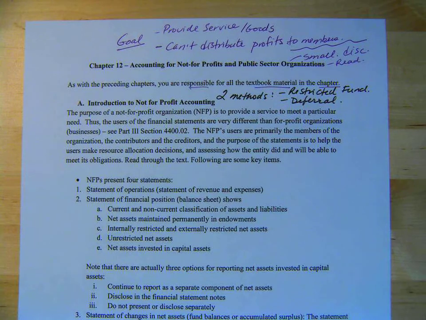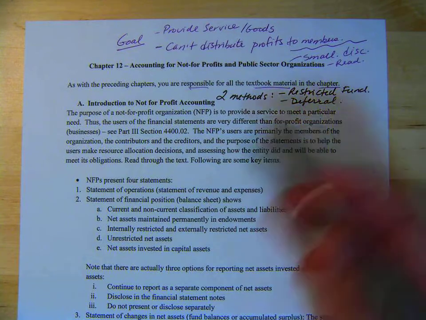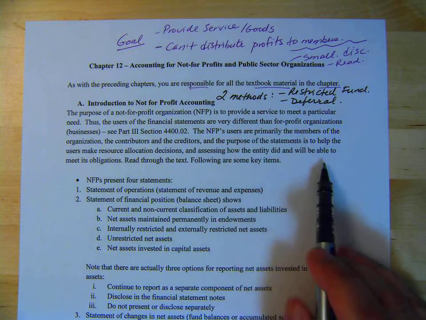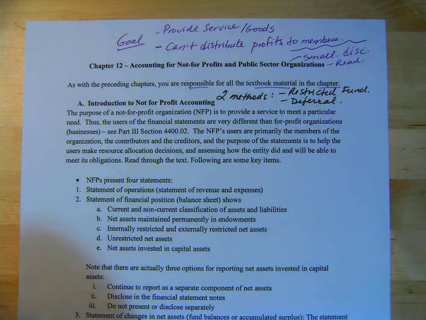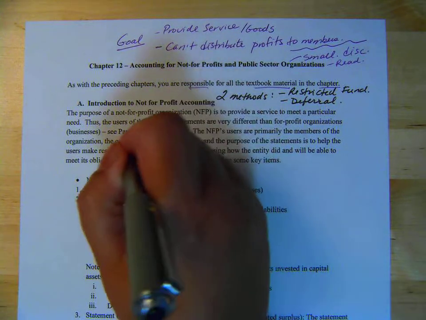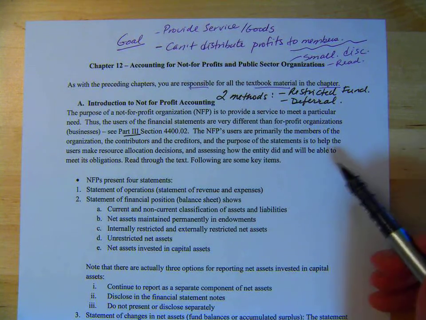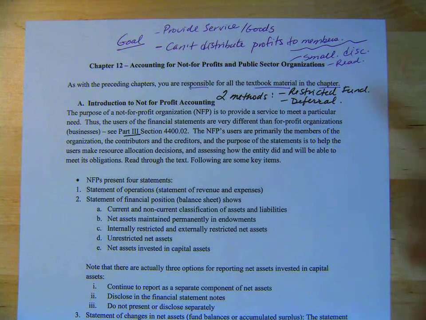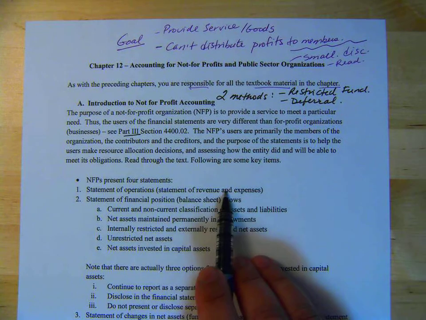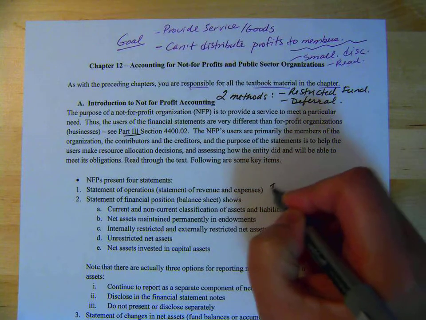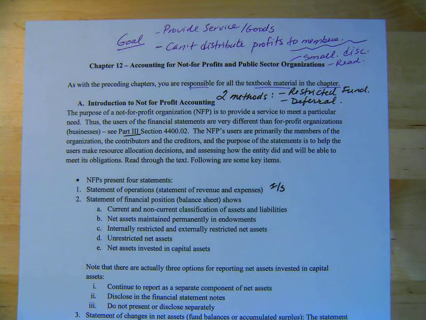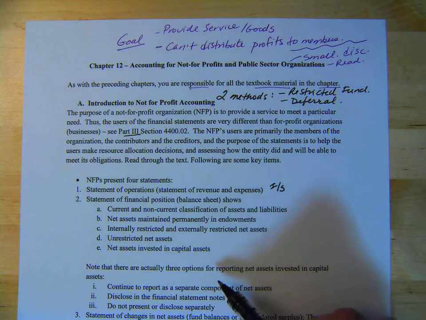Okay, so let's get right to material in the chapter. So you've read all of this stuff, who the users are. Part 3 of the handbook is where you'll find the rules. Here's some key items. Not-for-profits, 4 statements. Statement of operations, statement of revenue and expenses. So we're talking about our traditional income statement here. And a financial position or balance sheet and what they show.